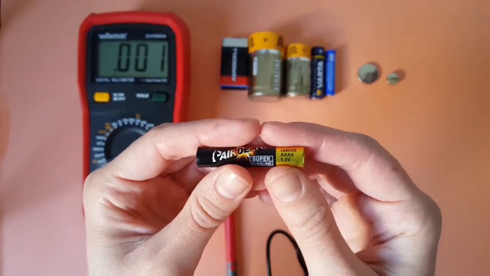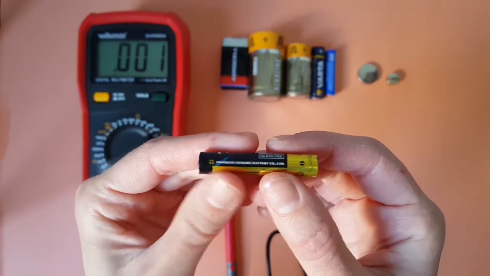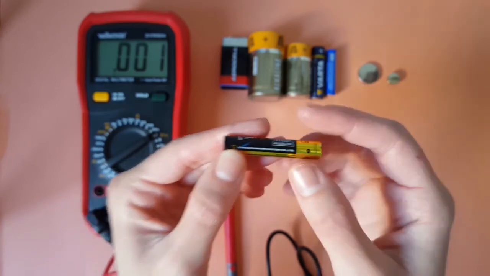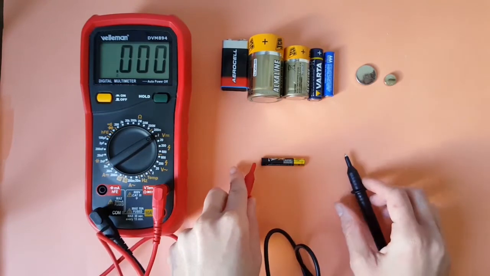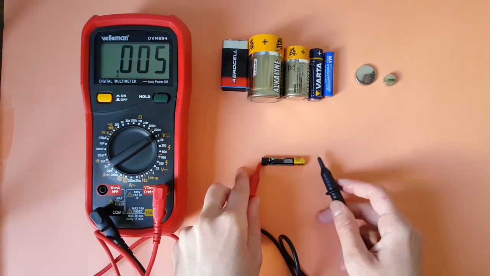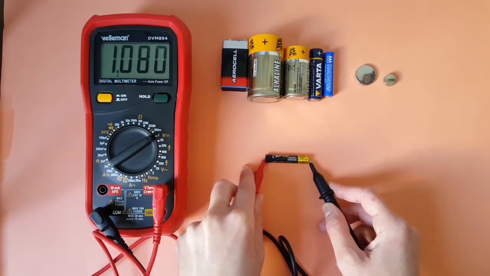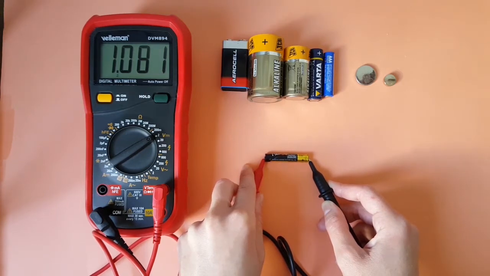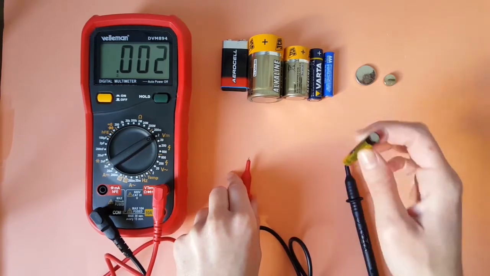So, the red probe is always to be connected to the positive side, and the black probe is always to be connected to the negative side of your cell. So, place the probes on the proper side and let's see what measurement our digital multimeter will show on the display. Now the display here is showing a total of 1.08 volts. And that means that this cell has lost 0.42 volts throughout the years of usage.